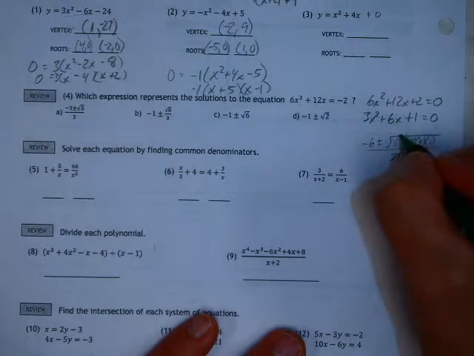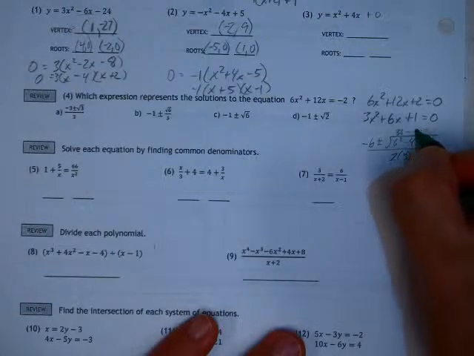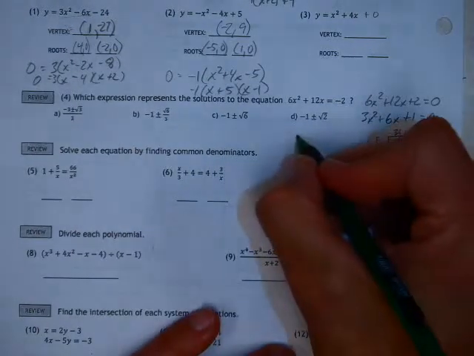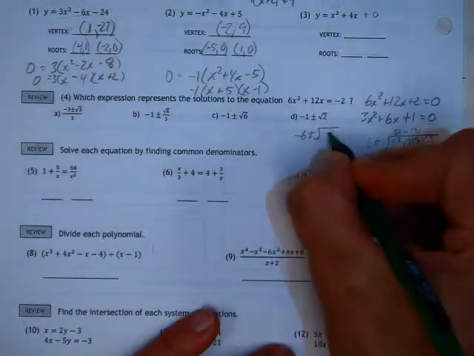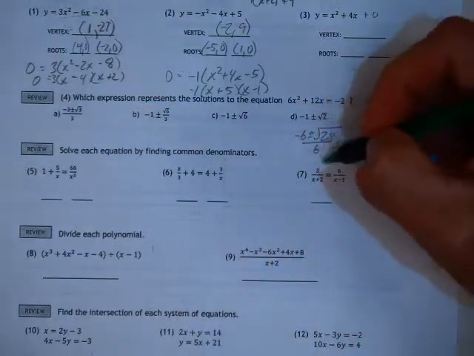Now I do a shorthand shortcut here. That's 36, and that's minus 12. If I do that, I end up with a square root of 24. So I have a negative 6 plus or minus the square root of 24 all over 6. Please don't cancel those. You can't.